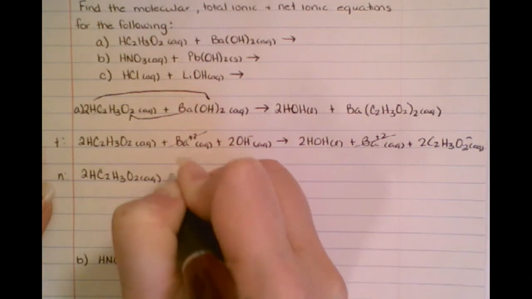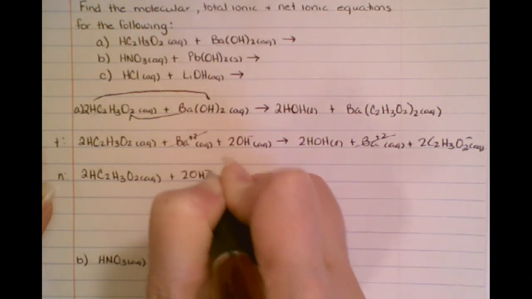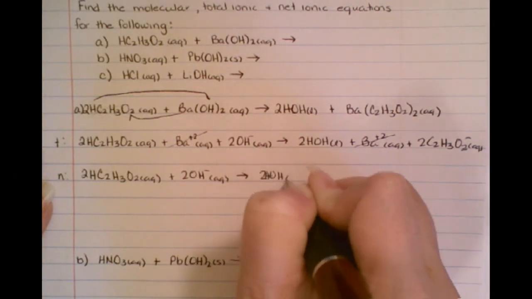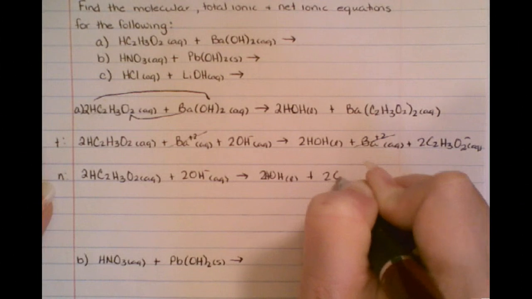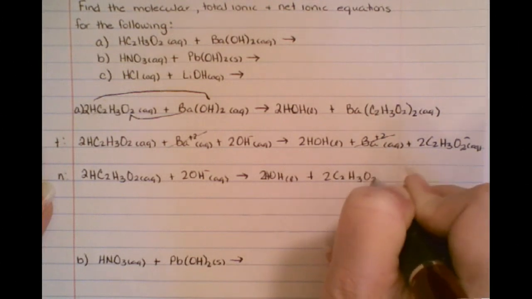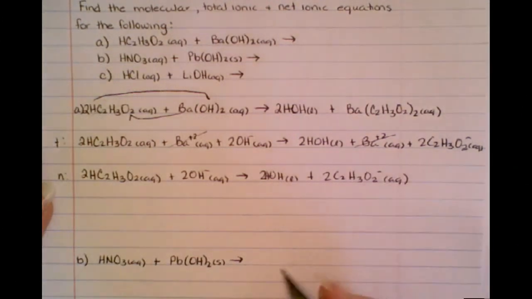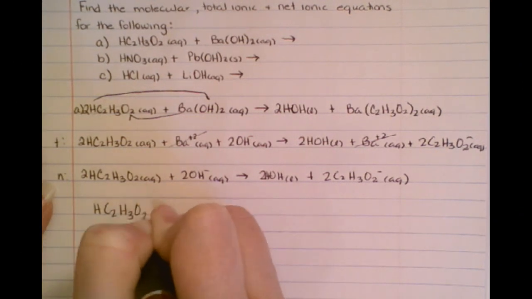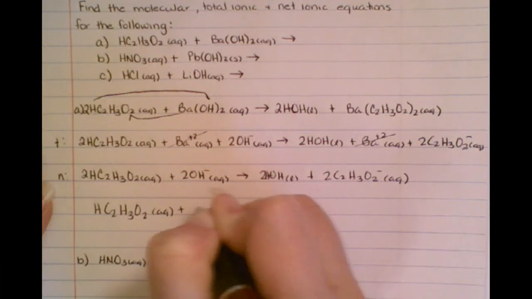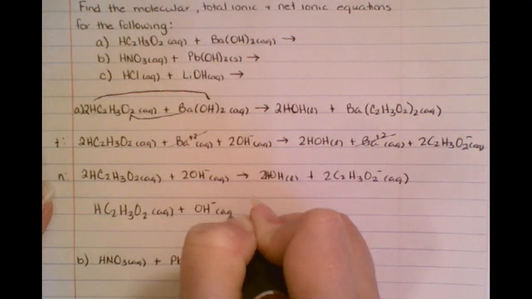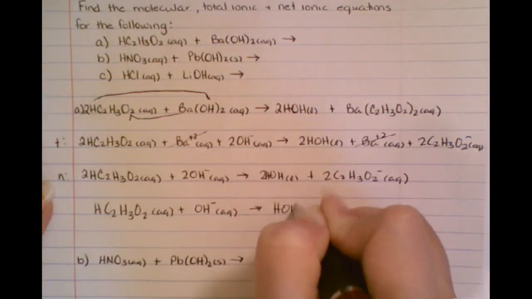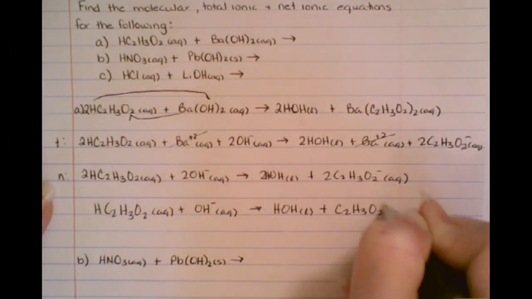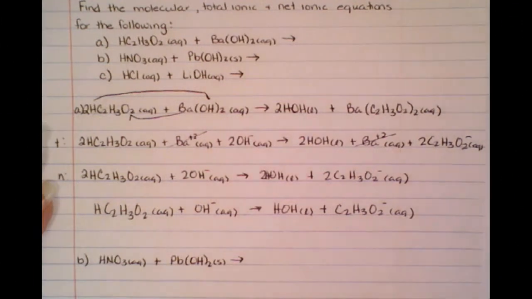Make sure you carry everything so it looks exactly the same as what you wrote on the previous line. Now, as you're writing this, you're probably realizing that everything you write has a 2 in front of it, right? Well, that means we need to divide everything through by 2 so that our actual net ionic equation is going to just have all coefficients of 1. So this would be your final answer for this first one.